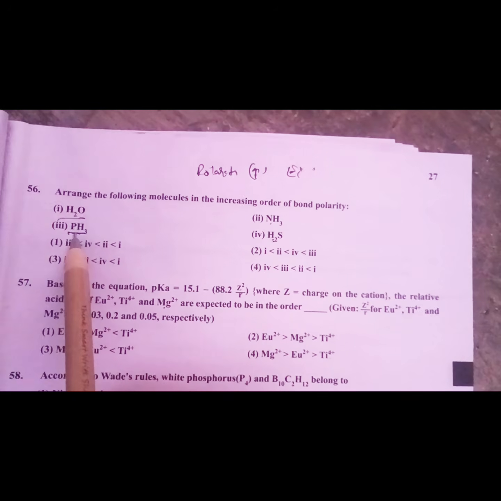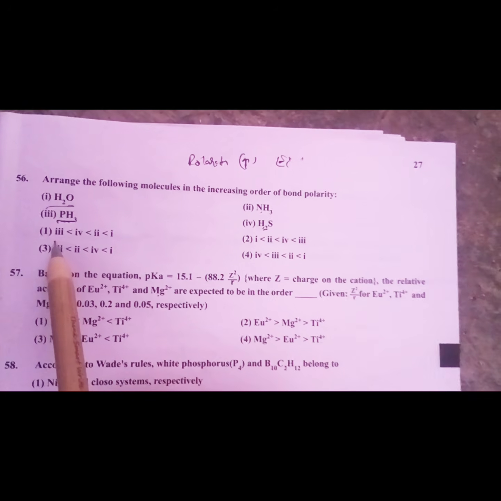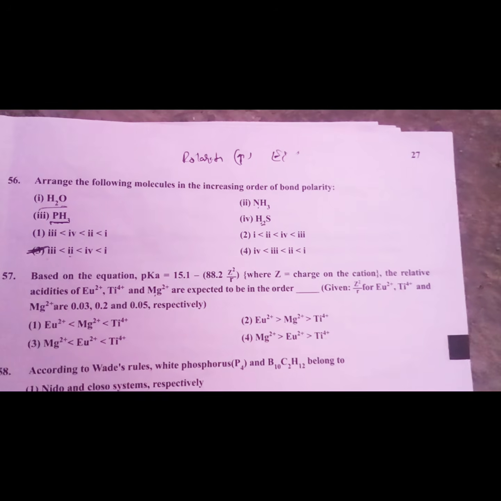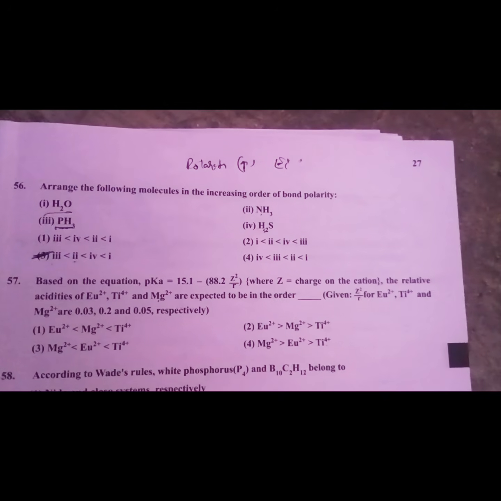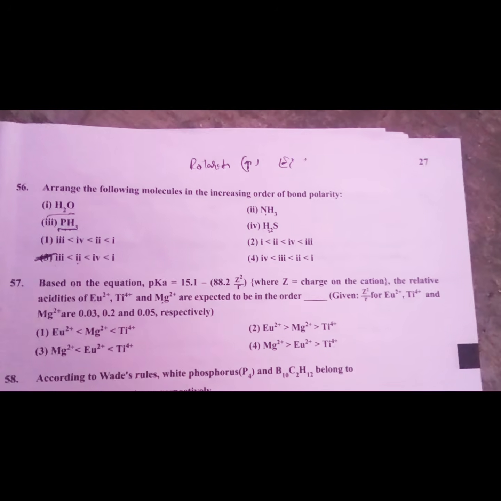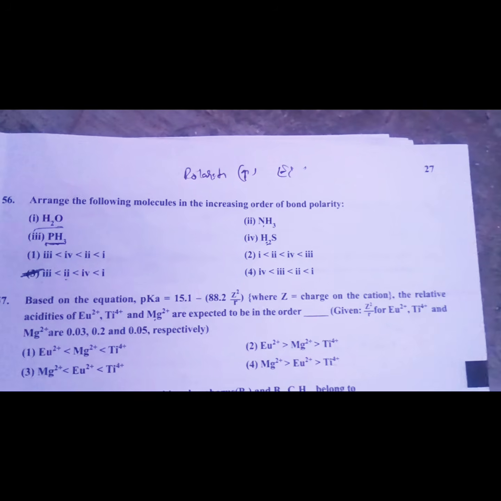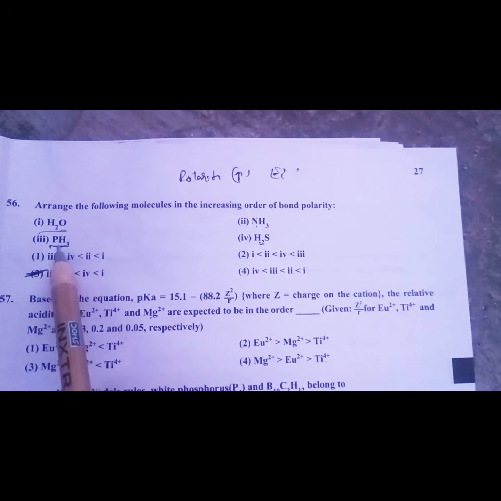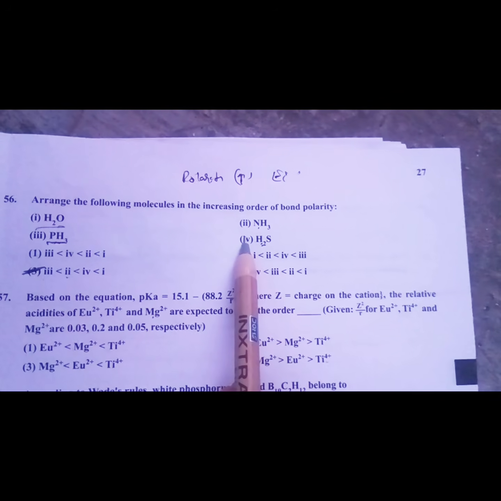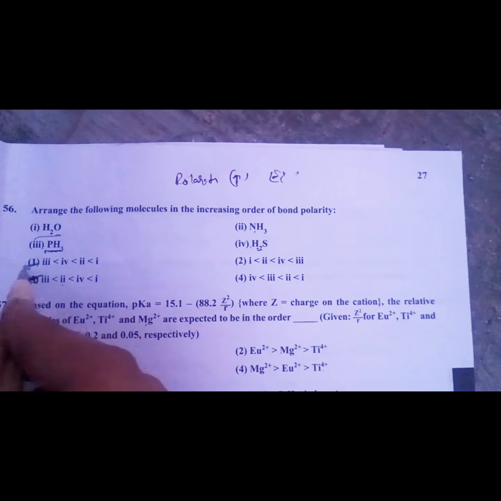So here it will be 1, 2, 3, 4. So here this one will be the right answer: 3, 2, 4, 1. Since here 3, and then there will be 4, and then 2, 1. So 3, 4, 2, 1. No, not this one. This one, 1, will be correct. Since 3, 4, 2, 1. Okay, 1 will be the correct answer.